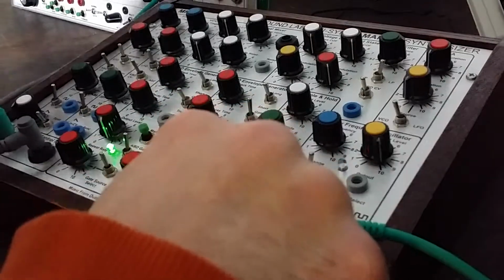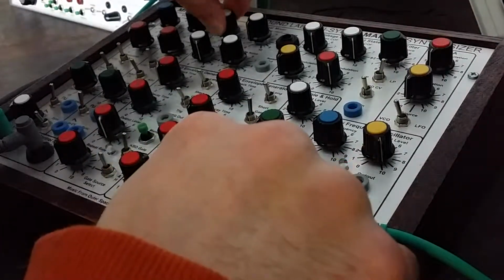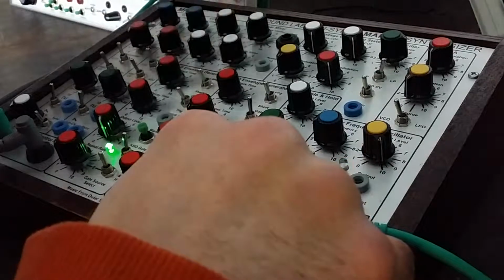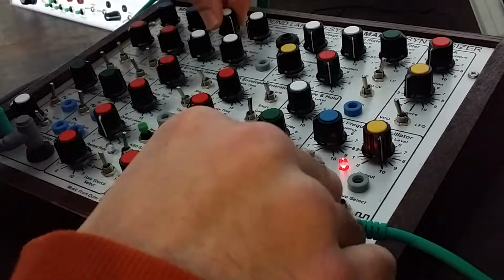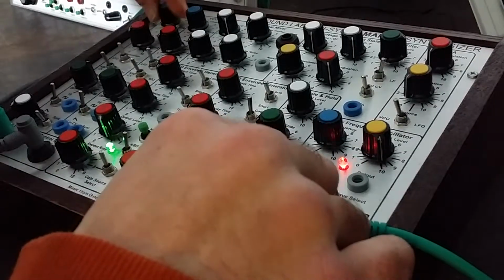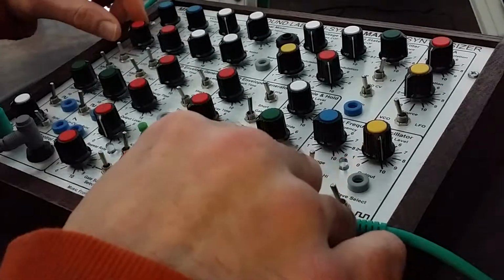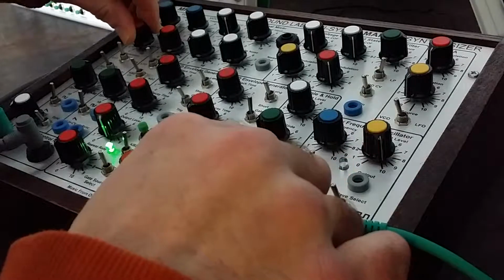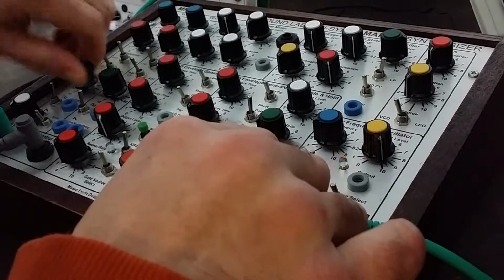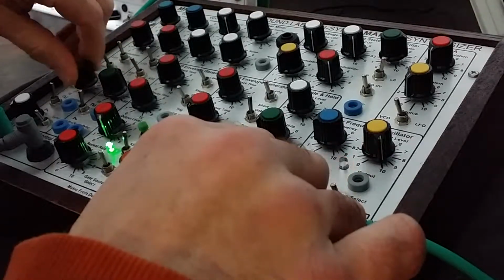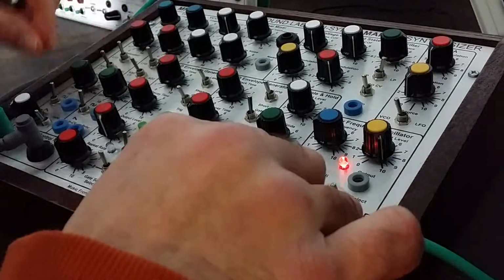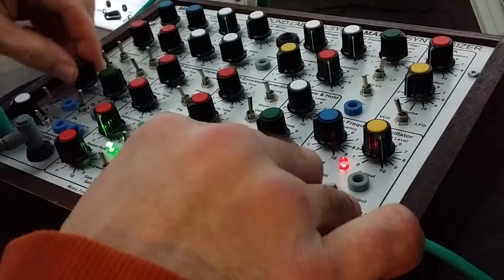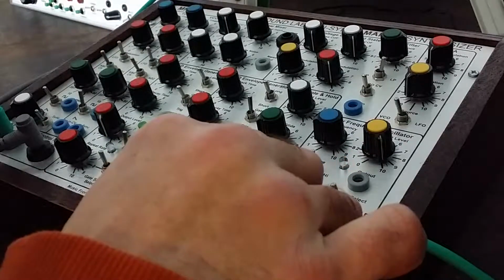So first, let's hear the oscillator 1. 2 oscillators. This is the first one. Coarse tuning, fine tuning, square wave, width adjustment, triangle wave, no more adjustment of course on a triangle wave.